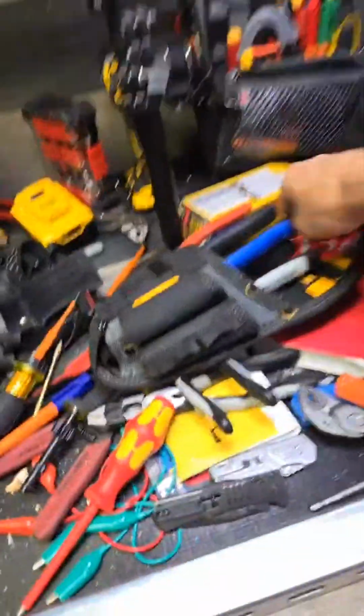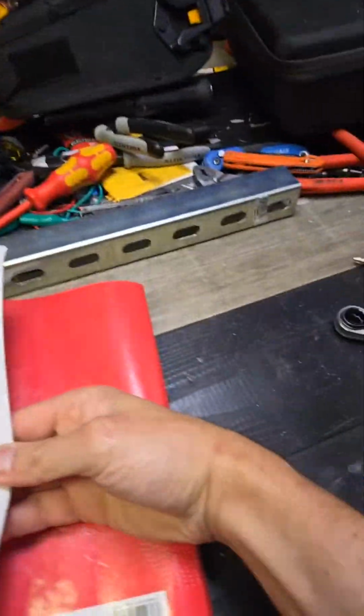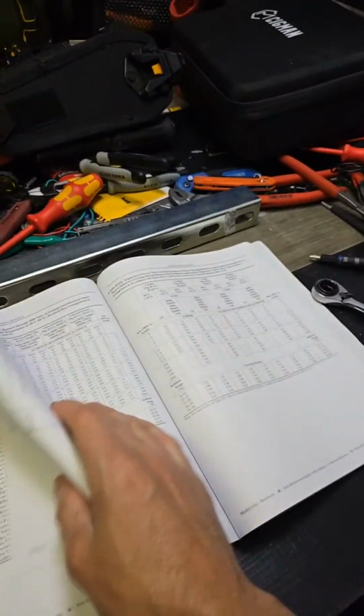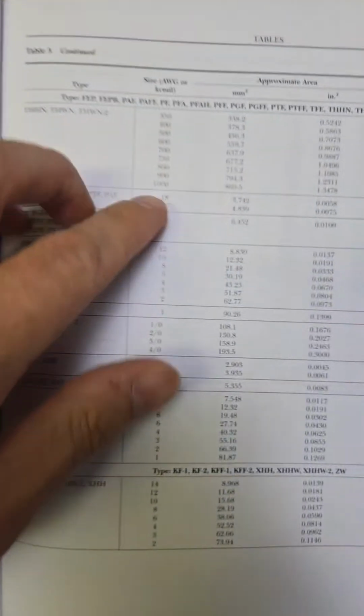Actually, we're just going to get the regular code book because it's faster. Do you guys remember? Oh, I just pulled the page out of my book.